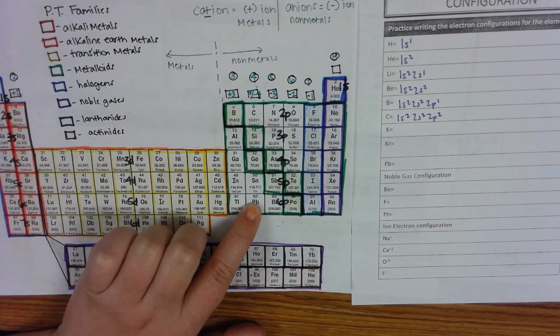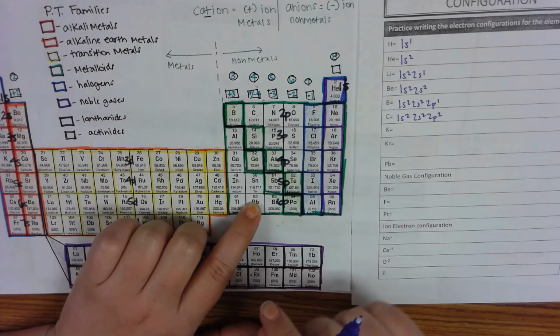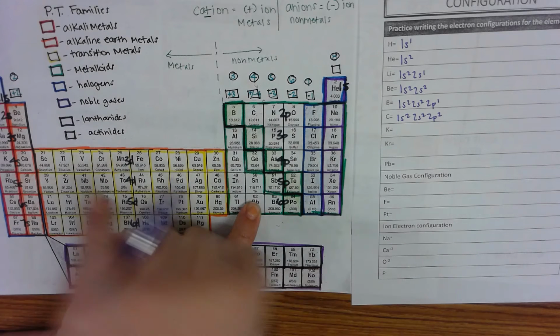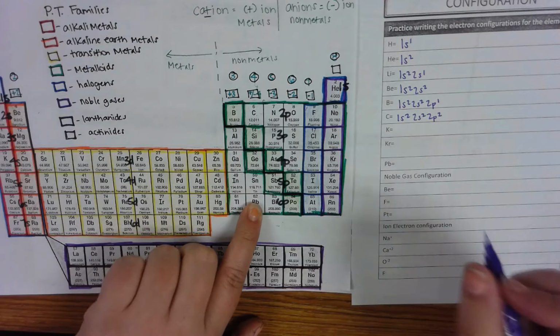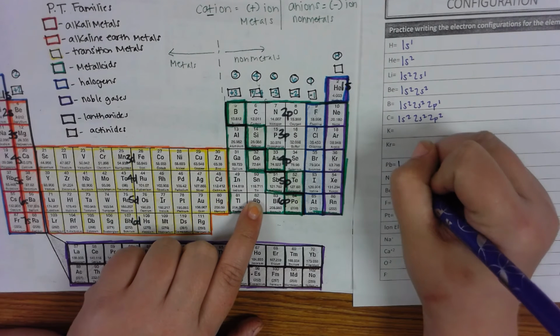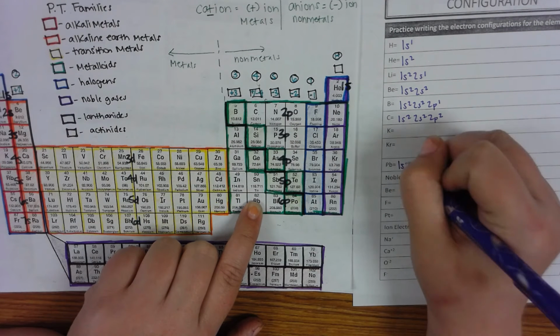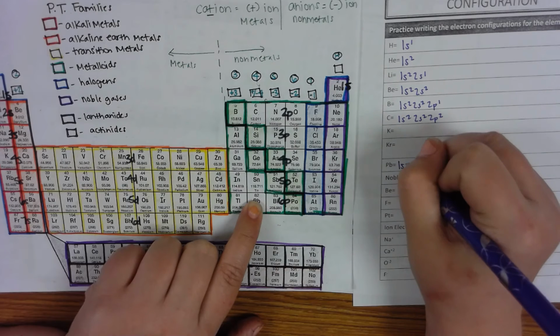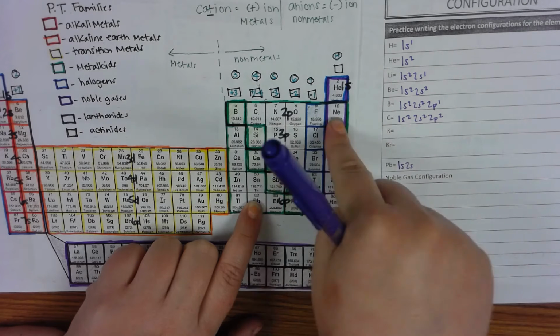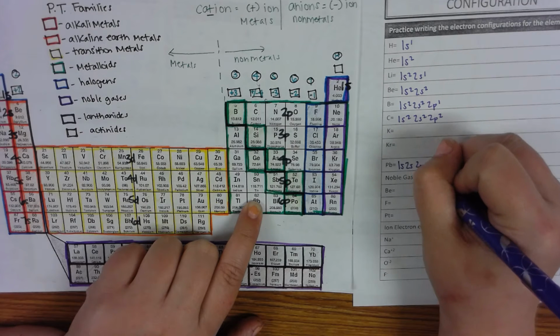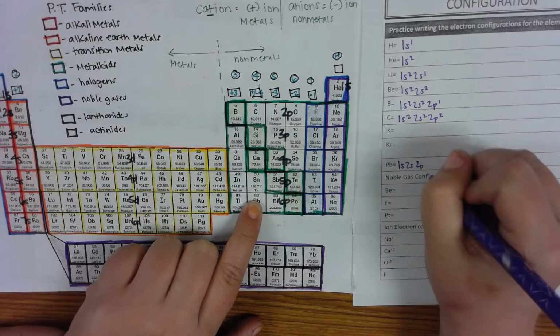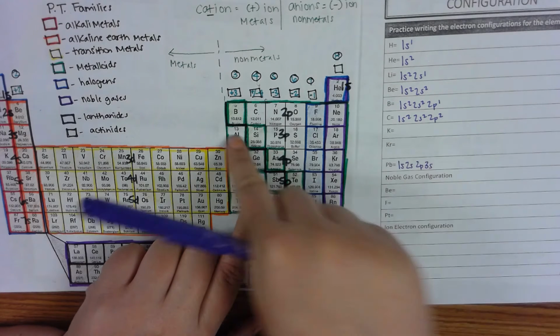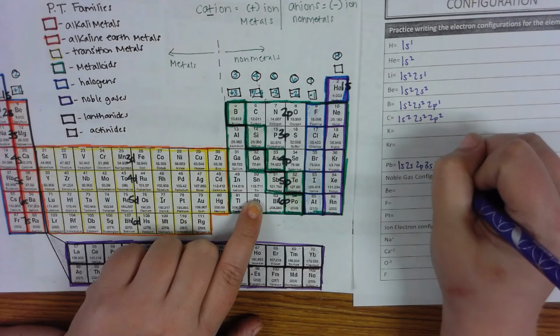We always, always, always start at hydrogen. So I know I'm stopping at 6p. I know I have to go through everything else. So I have to go through 1s. I have to go through 2s. Have to go through 2p. Have to go through 3s. Have to go through 3p.